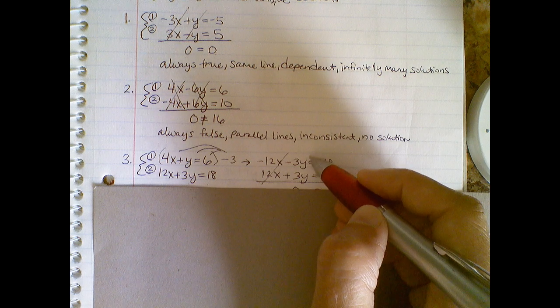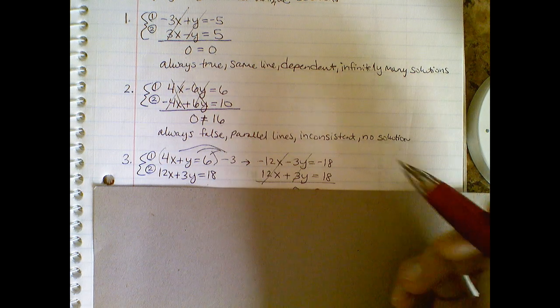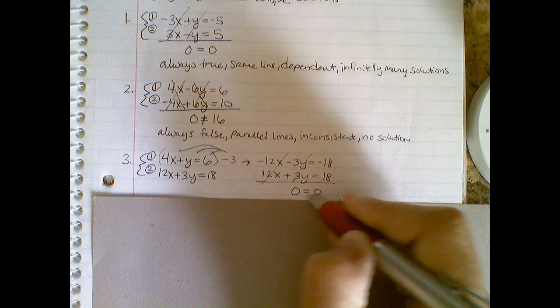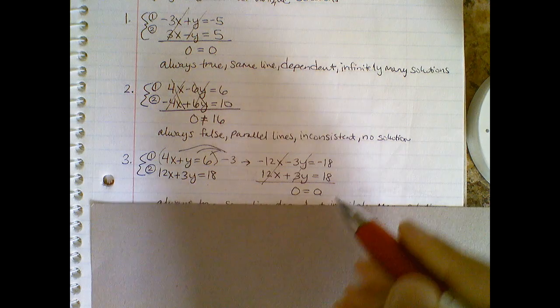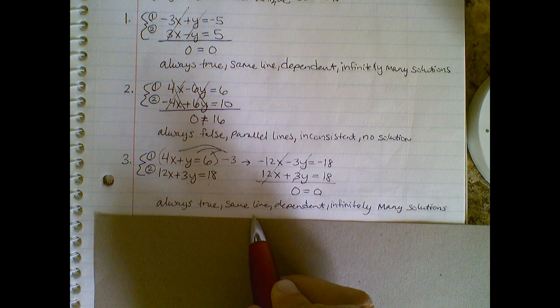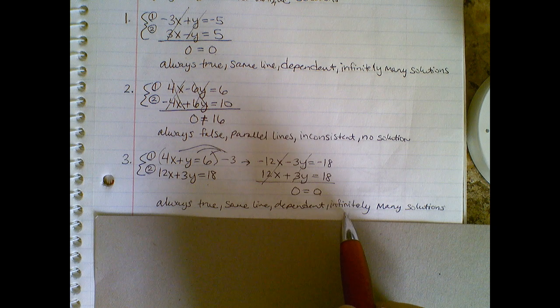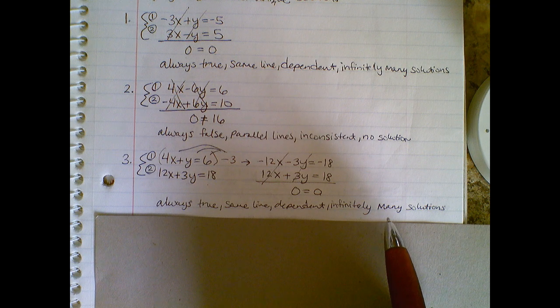Notice my x's cancel out, my y's cancel out, so I get 0, and then negative 18 plus 18 is 0. Both sides equal the same, so it is like number 1, that it's always true. It's the same line, it's dependent, and it's infinitely many solutions. Now you won't have to write all of these, just look at the directions. What are they asking you to find?